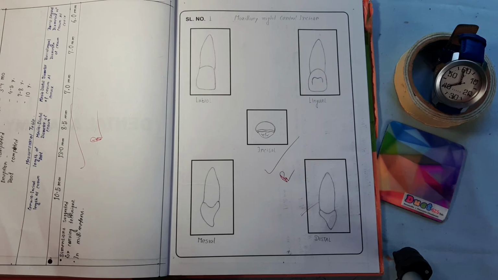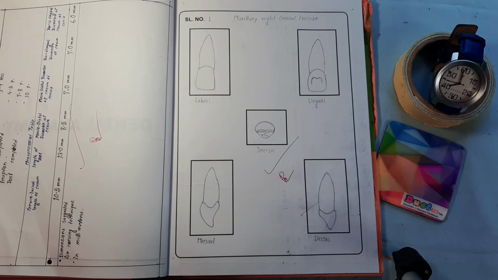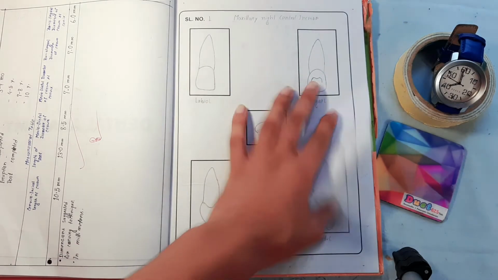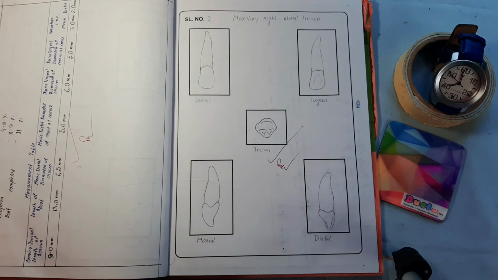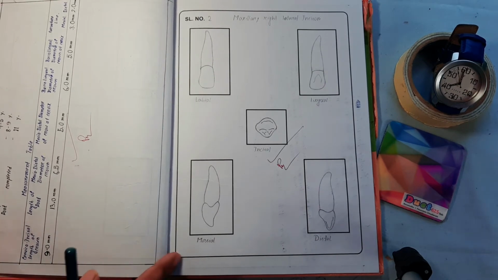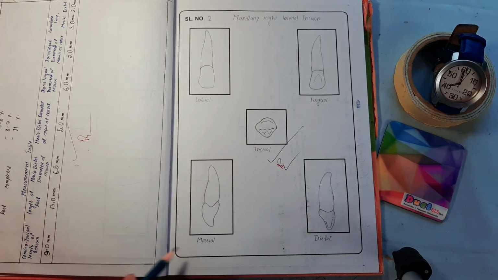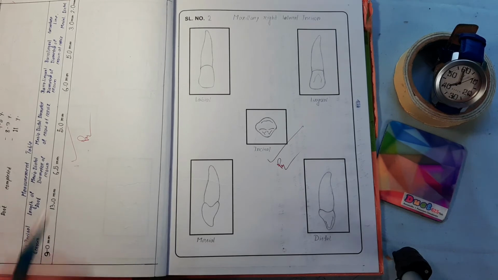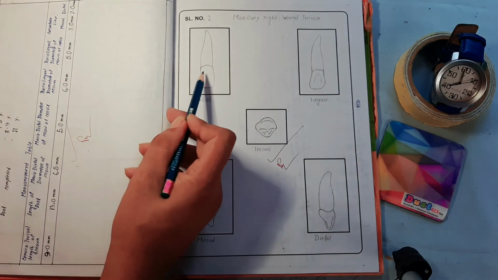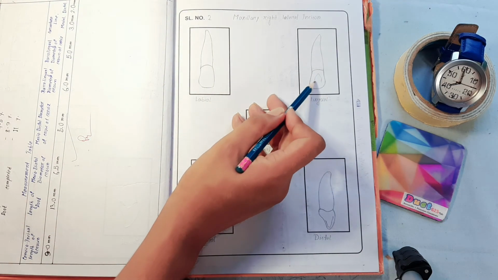Now we are just looking at these teeth. This is the maxillary right central incisor, and then the maxillary right lateral incisor, situated beside the maxillary central incisor and canine. You can see the labial, lingual, incisal or occlusal aspect, then mesial and distal aspects. Here you can see the root portion, here the crown portion, and this is the cervical line. Here the cingulum is present, and this is the lingual fossa.